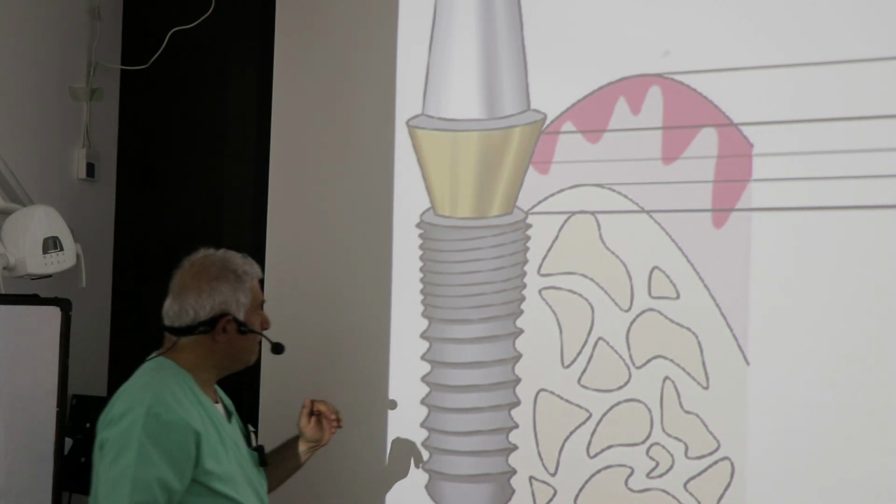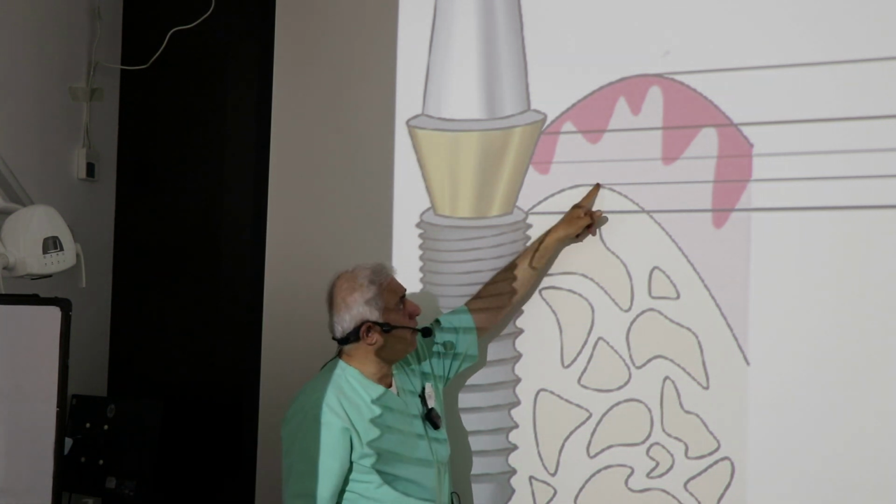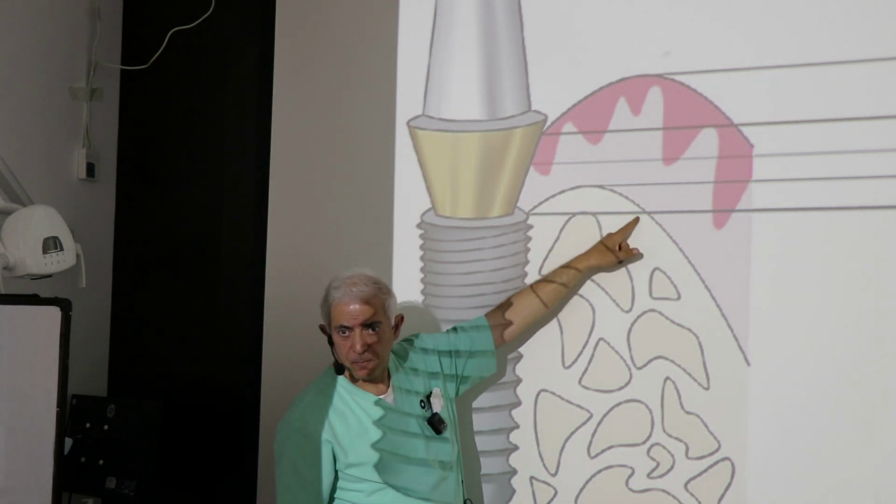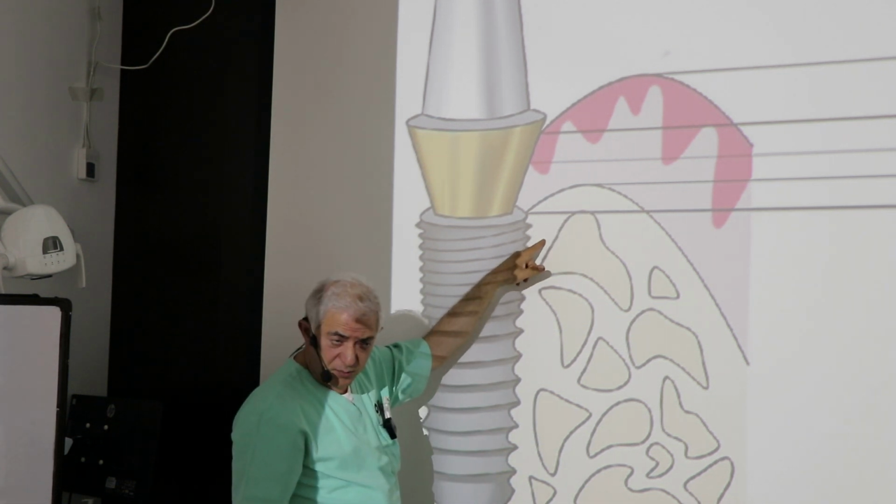Okay. Now we come to the shape of this bone.